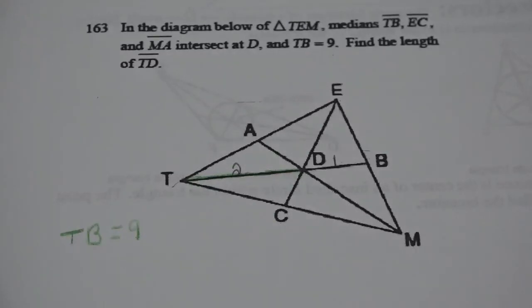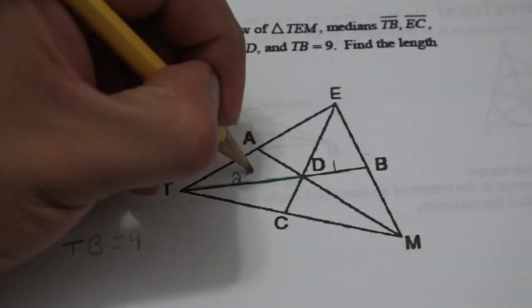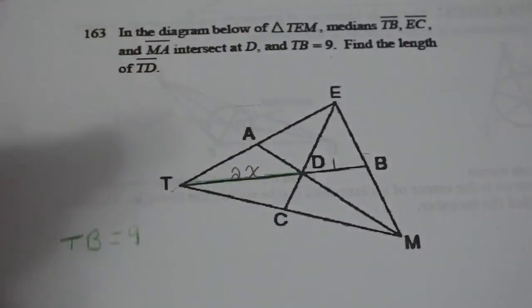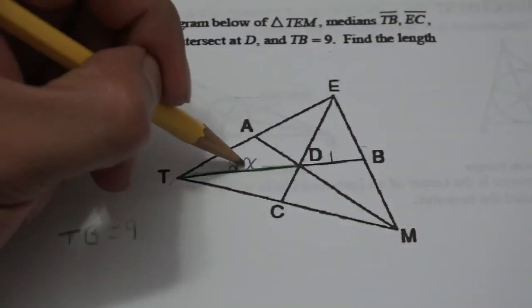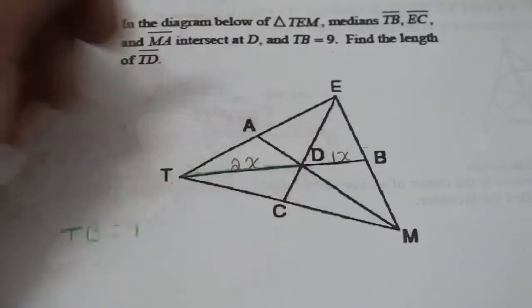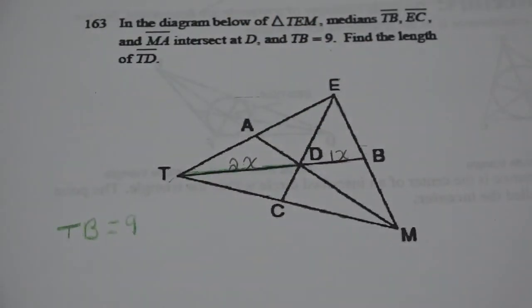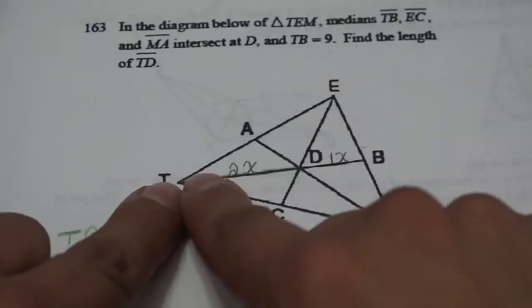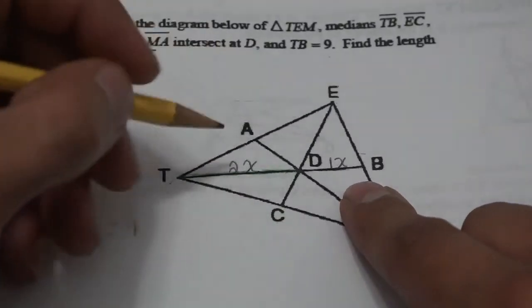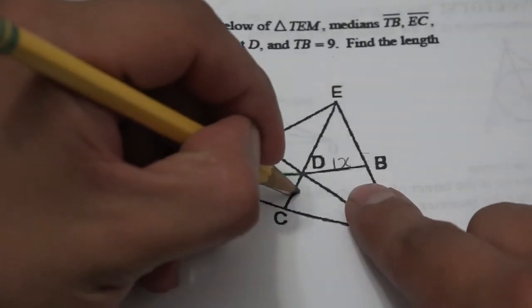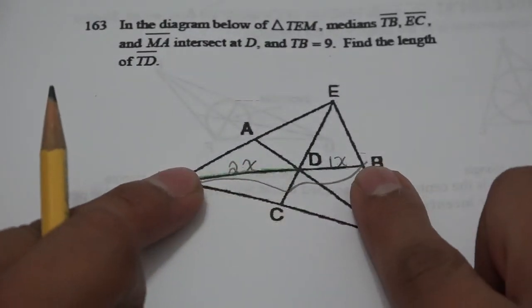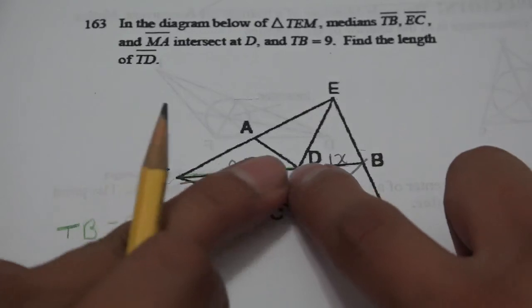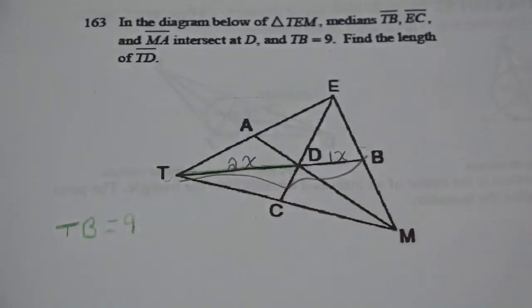So what I'm going to do right now is I am going to call this 2x. And forever and ever, this is going to be 2x and this is going to be 1x. Okay? Cool then. And not only that, the whole length right here is 9. So I know that the whole thing here is 9. So TD plus DB is 9.